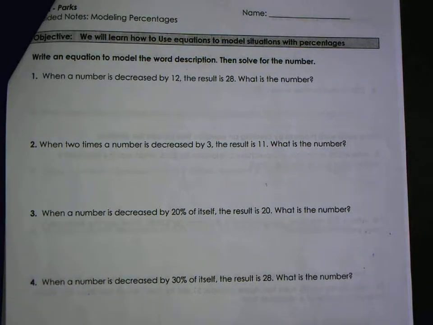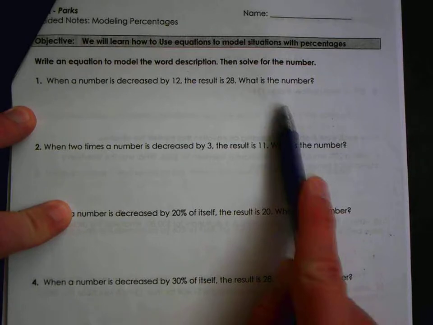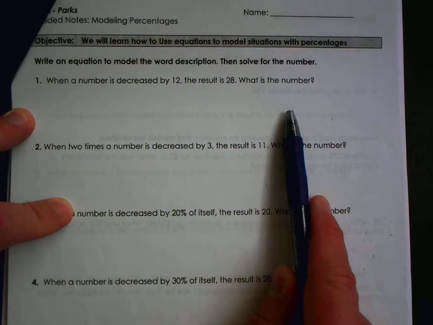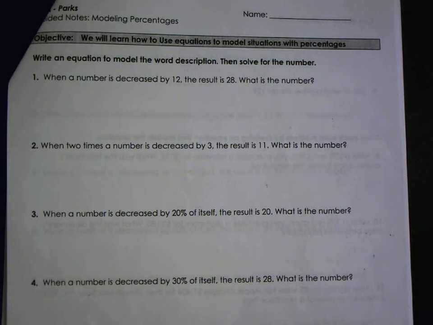So we will learn to use equations to model situations with percentages. Okay, so let's start off with some review. We've already kind of covered this, changing words into sentences and solving. So I'm going to go through this page rather fast because we've already covered this.